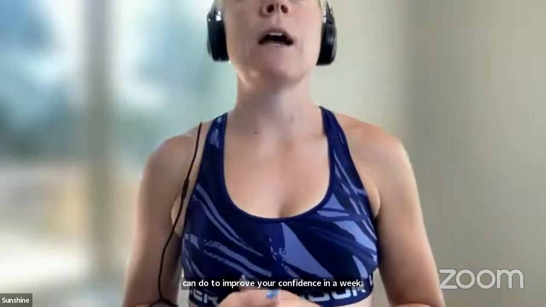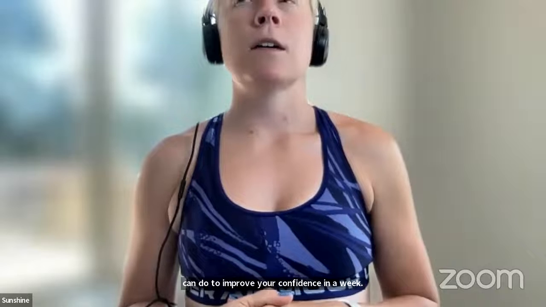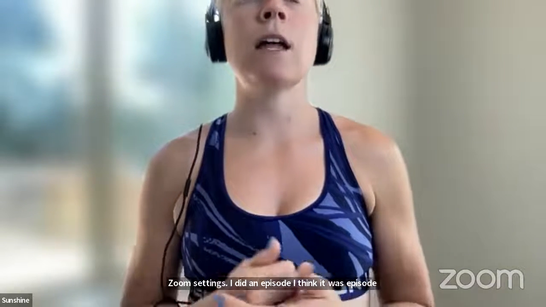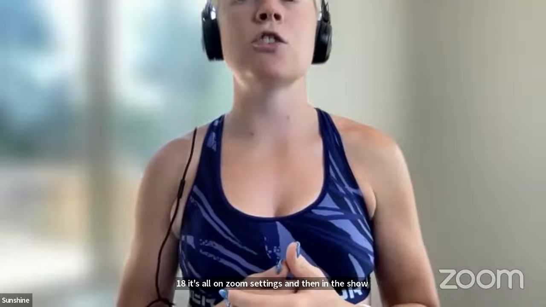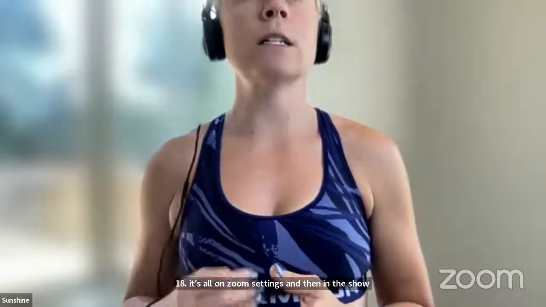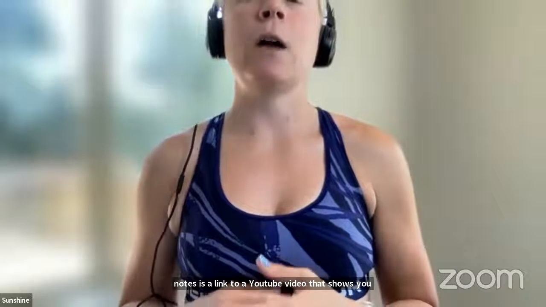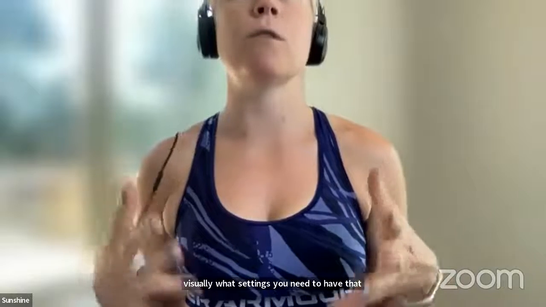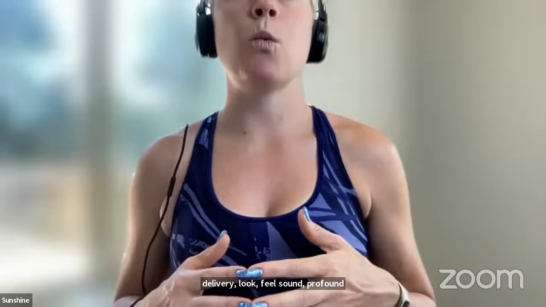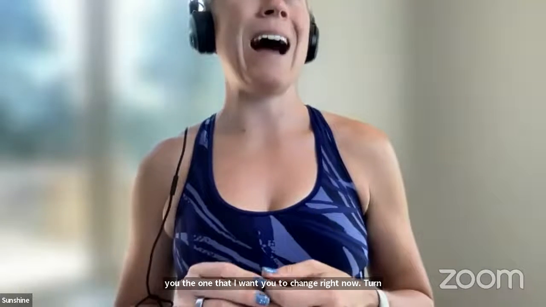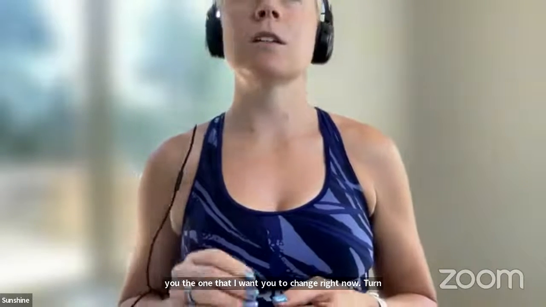Zoom settings. I did an episode, I think it was episode 18. It's all on Zoom settings. And then in the show notes is a link to a YouTube video that shows you visually what settings you need to have that delivery look, feel, sound professional. And I'll tell you, the one that I want you to change right now, turn your original sound on so that your music does not sound like you're in a tin can.